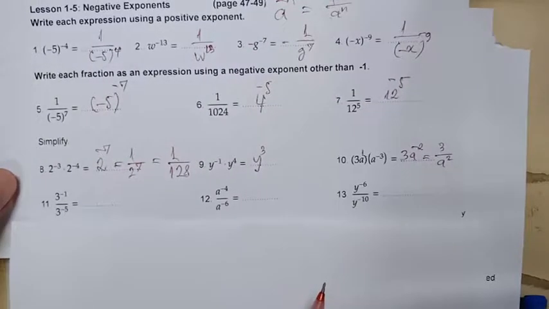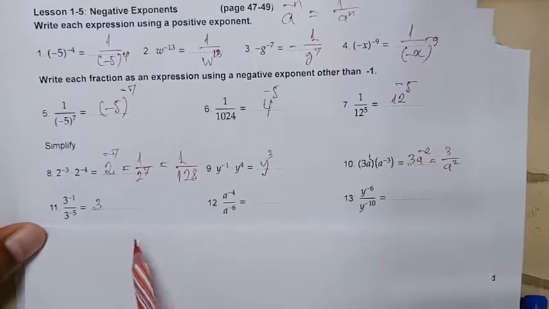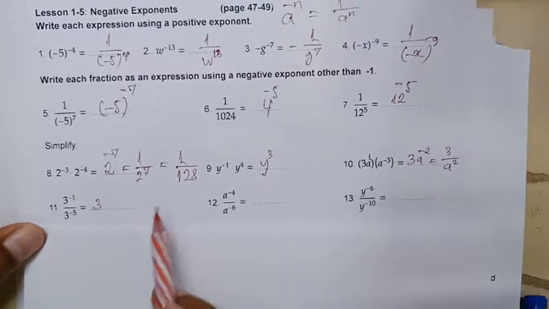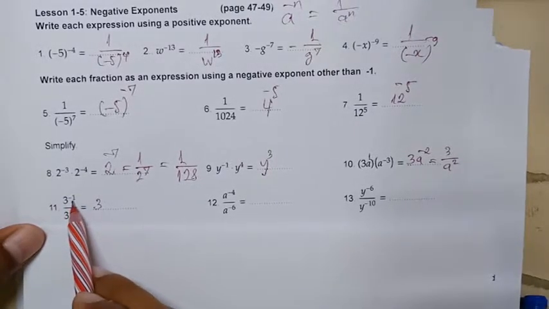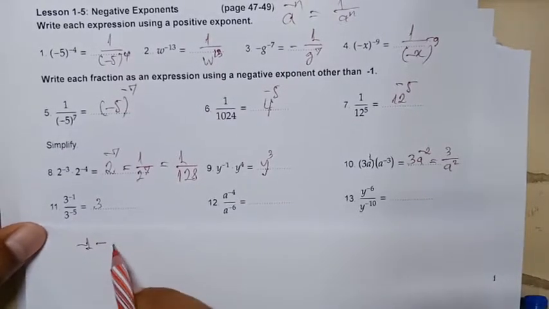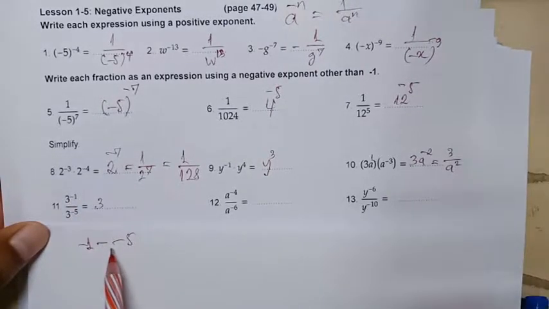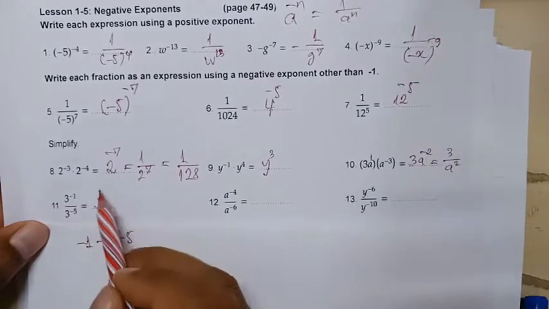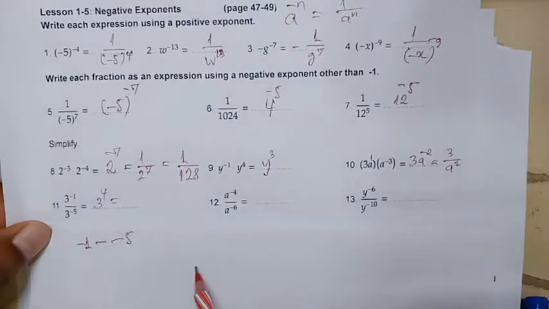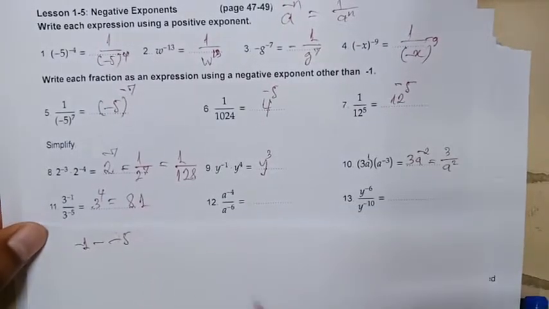Now this section, division. Division, like I told you before, you minus the exponents together. So you have this one, negative 1 minus 5. So you have a negative 1 minus a negative 5, so this becomes plus. So negative 1 plus 5, you have 4. And then 3 raised to the 4th, this is 81.